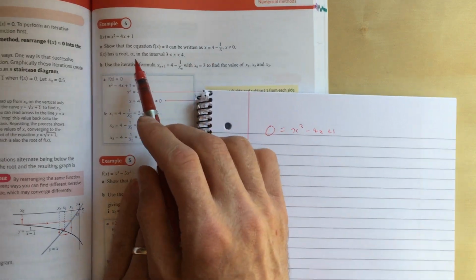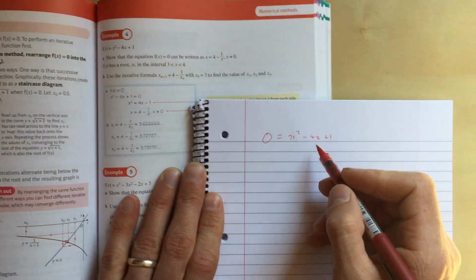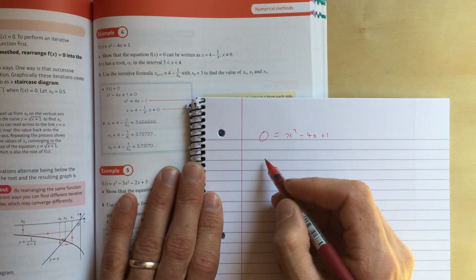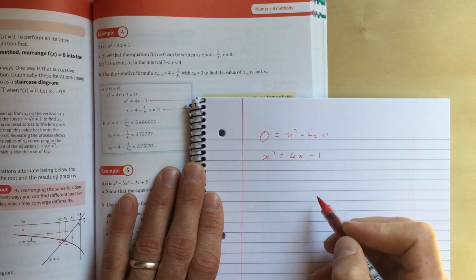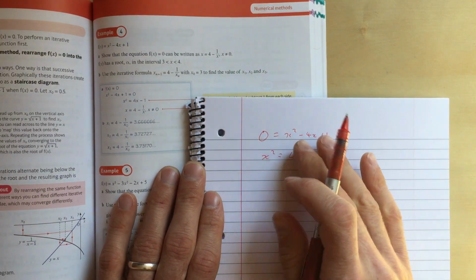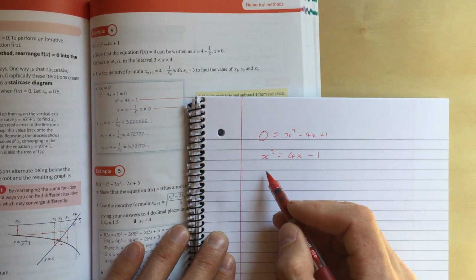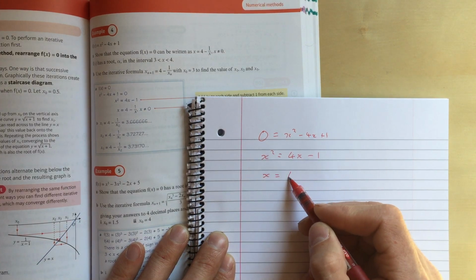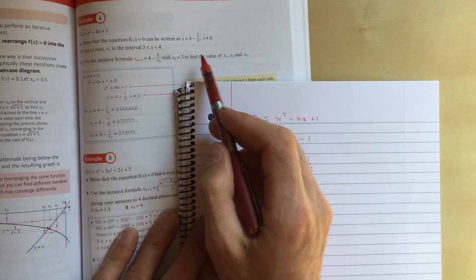The one they've asked for is to show that we can rearrange it into this form. Well, we can do that by taking the minus 4x and the 1 over the other side. So x squared equals 4x minus 1. I've taken those two over the left-hand side, but then I've swapped left-hand side and right-hand side around. And then if I divide by x on both sides, I get x equals 4 minus 1 over x. Okay? So that's what we were asked to show.